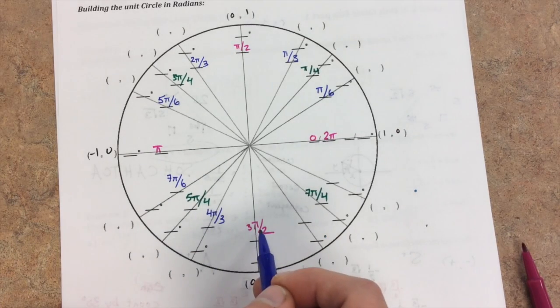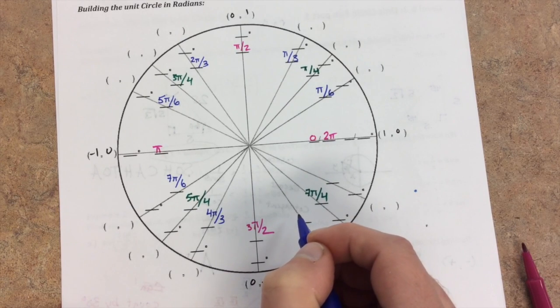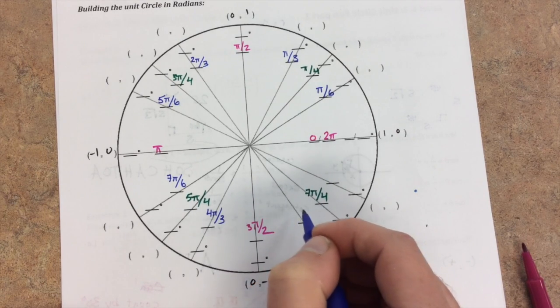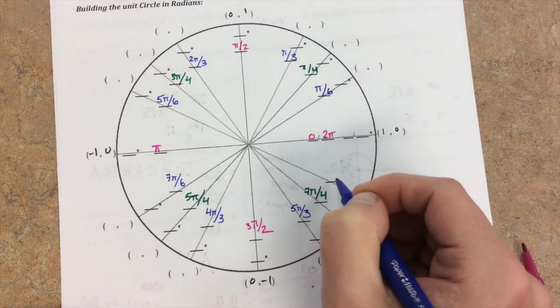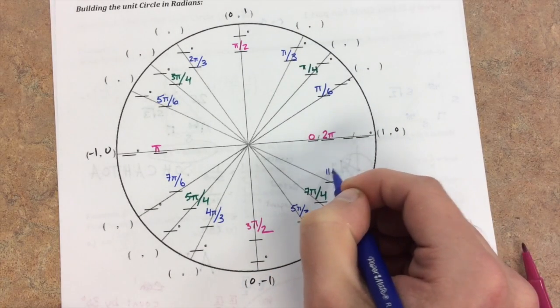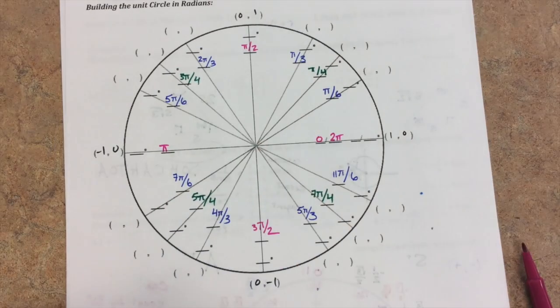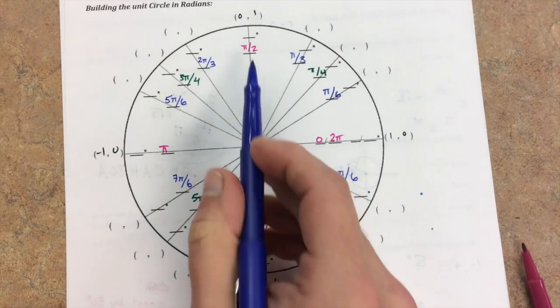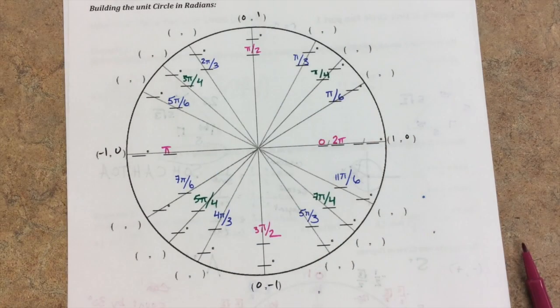If I add another pi over 6, I get 3 pi over 2. If I add another pi over 6, I get 10 pi over 6, or 5 pi over 3. If I add another pi over 6, I get 11 pi over 6. This is walking around the unit circle in radians. First we did halves, then we did quarters, then we did sixths.